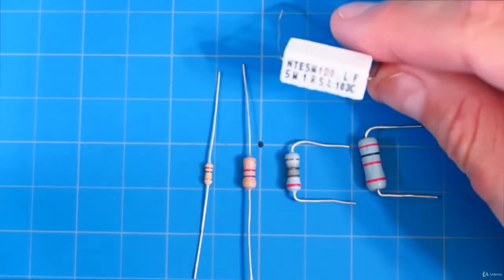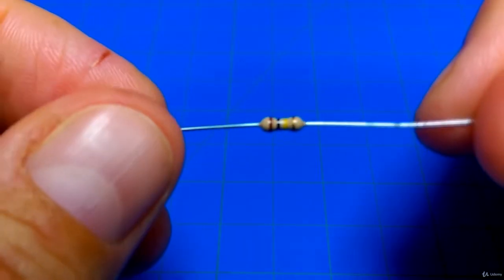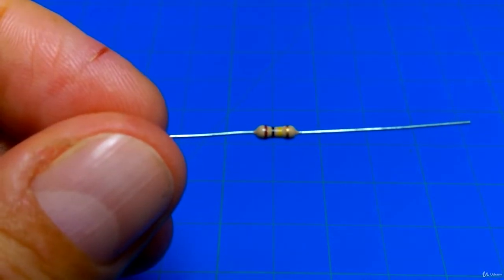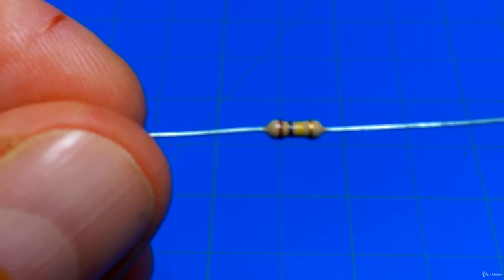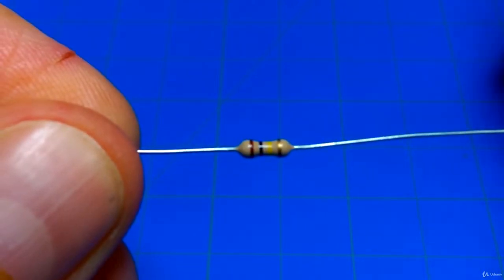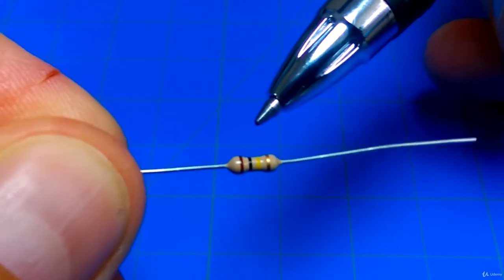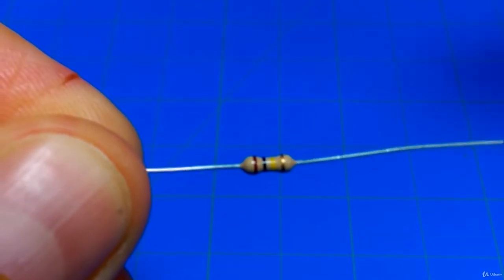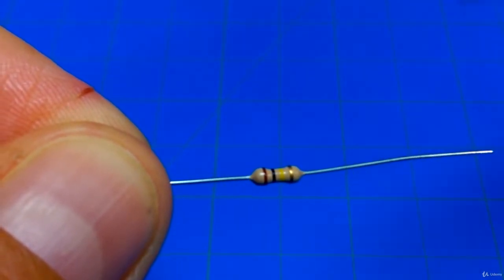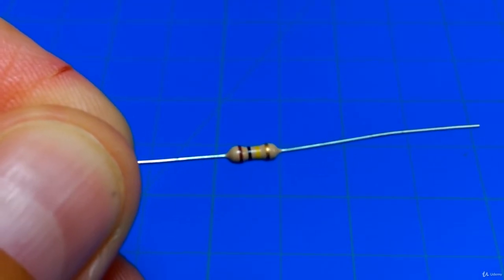Okay, so now let's take a look at these a little bit closer. If you look here closely, you will see that the resistor itself has some colored lines on it. In this case right here, this is brown, black, yellow, and then gold. So these lines are used to determine what the value of the resistor is. There's what's called a color code, the resistor color code. So we're going to learn that. Right now we don't need to worry about it, but that's how you read what that resistor is.